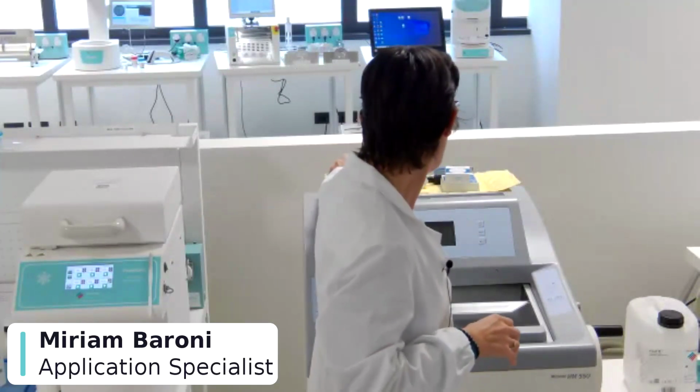Moreover, in the Presto Pro, we have an arm with a double position, so we can work with 2 racks, so 12 slides simultaneously. About the time, there are 2 standard protocols in Presto Pro, and one lasts 4 minutes. The other one lasts 2 minutes and 20 seconds.